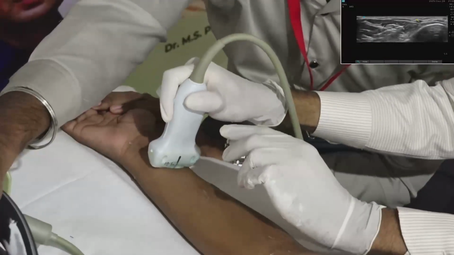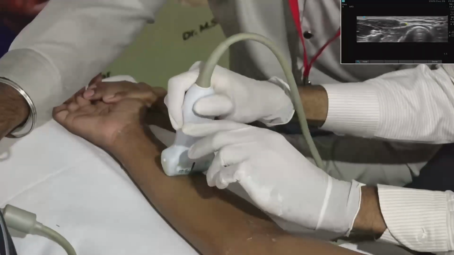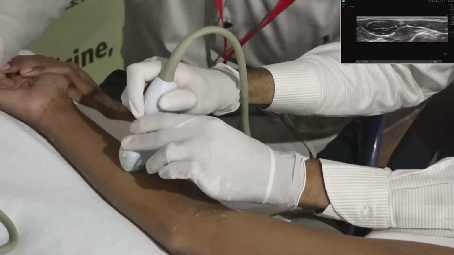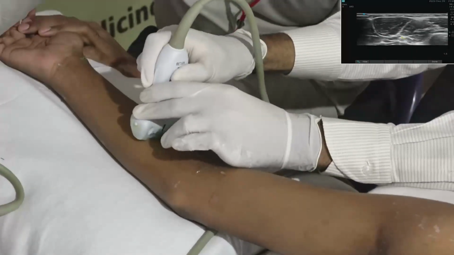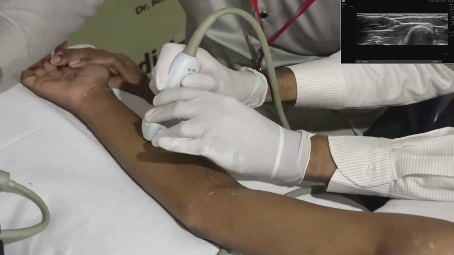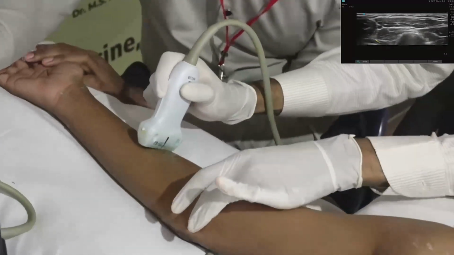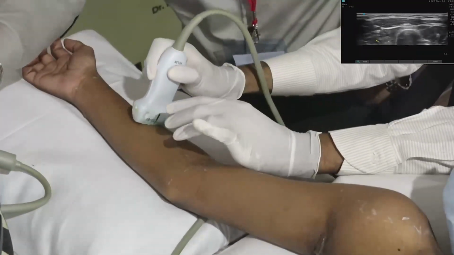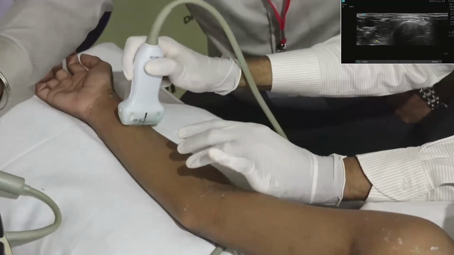So you have to look for that muscle next to the artery that is becoming bigger and bigger. We all know the bulkier muscle in the lateral aspect is brachioradialis. That is what we are trying to see here along with the radial artery.